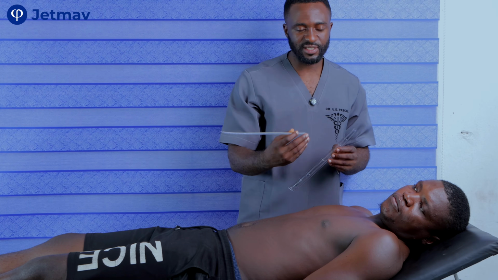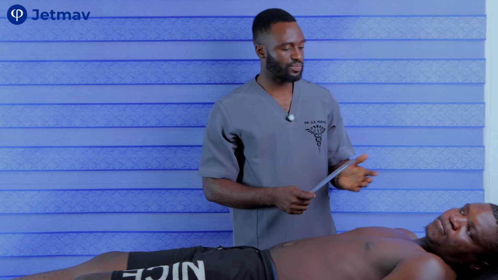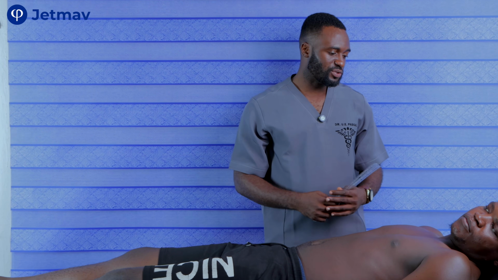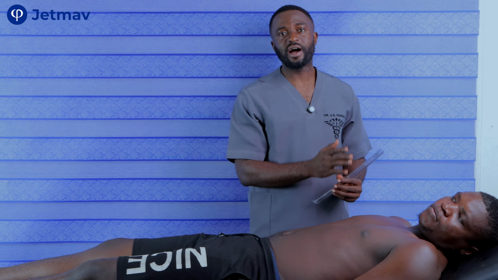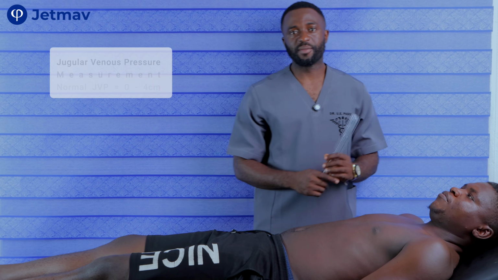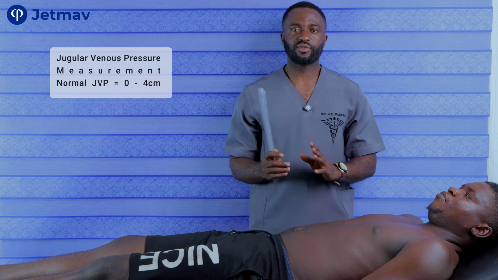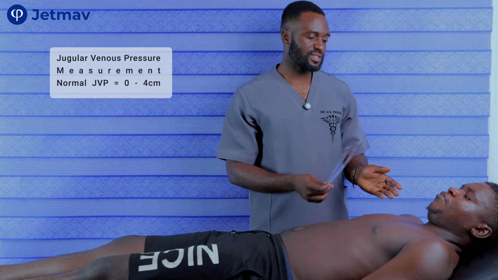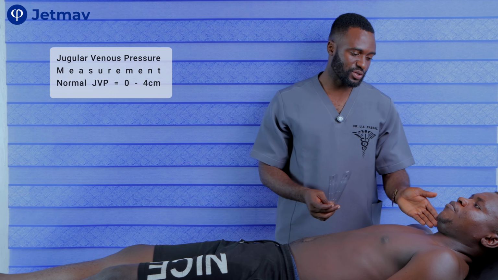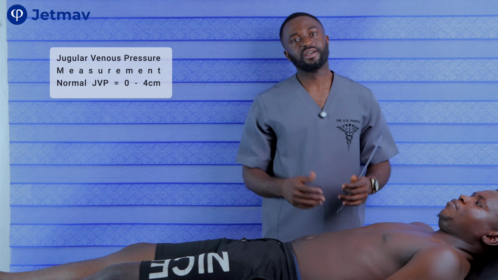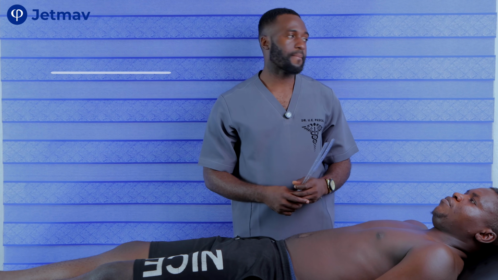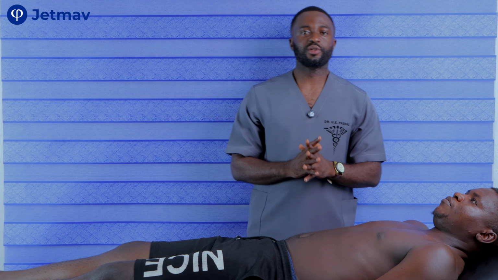So for this patient, there is no pulsation of the jugular vein. We cannot even feel the jugular vein. So he does not have an increased jugular venous pressure. The normal jugular venous pressure is between 0 to 4 centimeters. And in this patient, even if you measure with just the superficial aspect where we are seeing, it's not even up to 1 cm. So that's that for checking the jugular venous pressure.